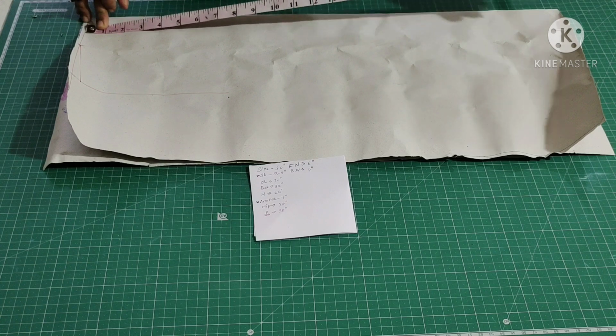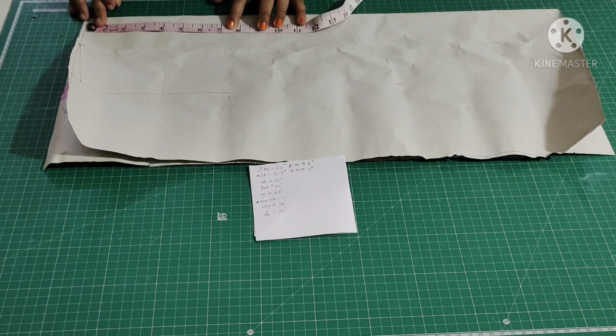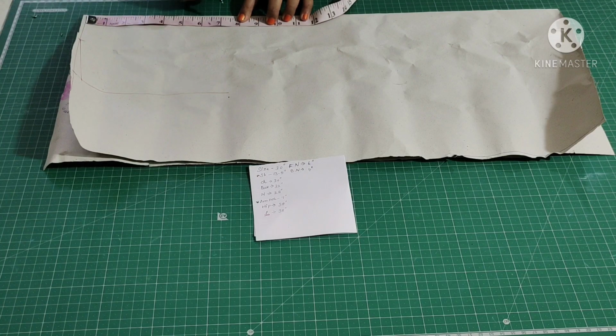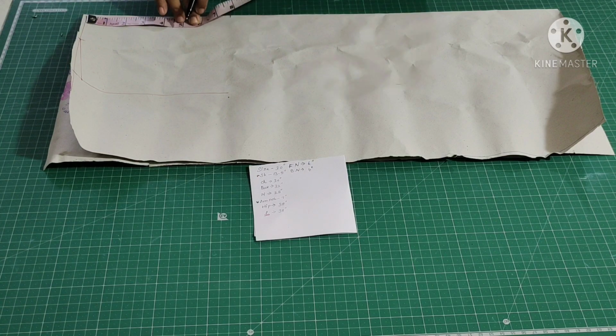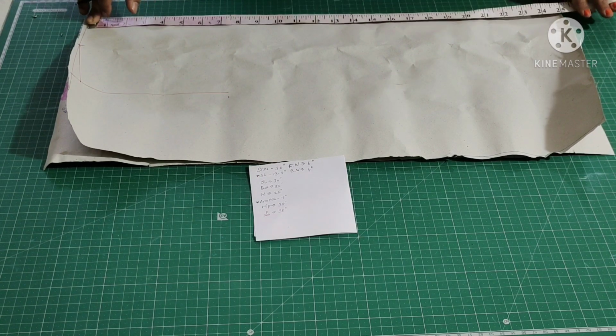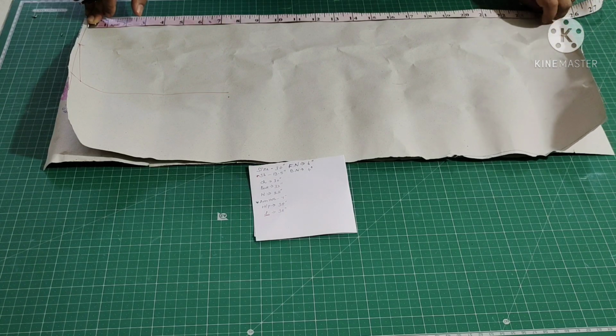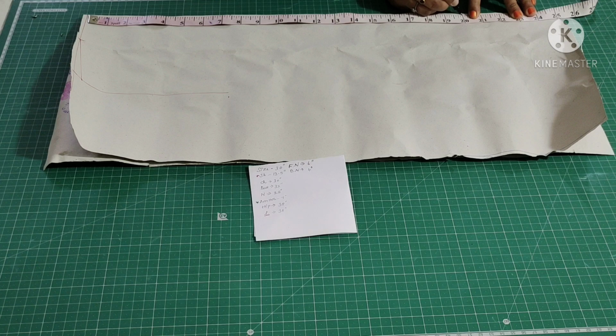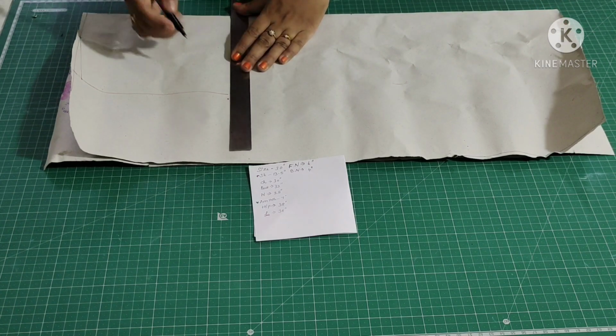From this point, mark 7.5 inch. (14 inch). Then 20 inch. I am extending these points.